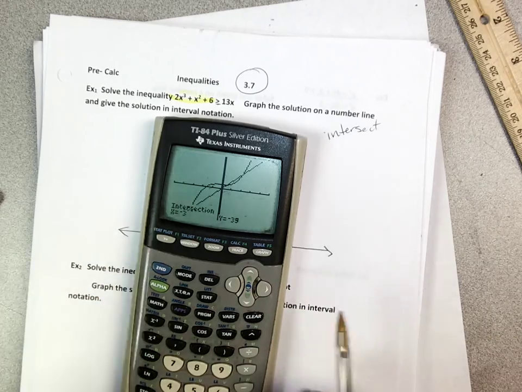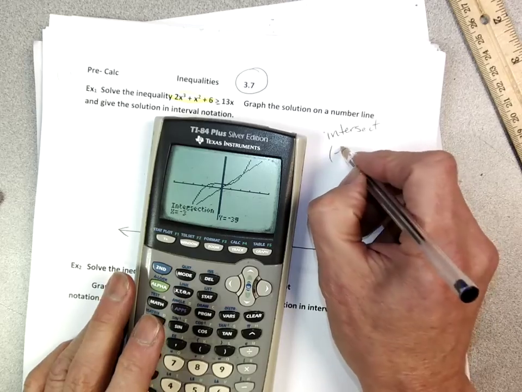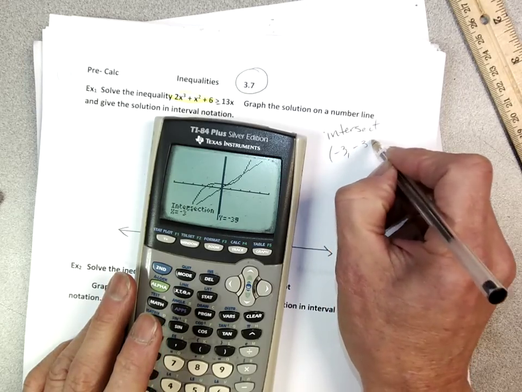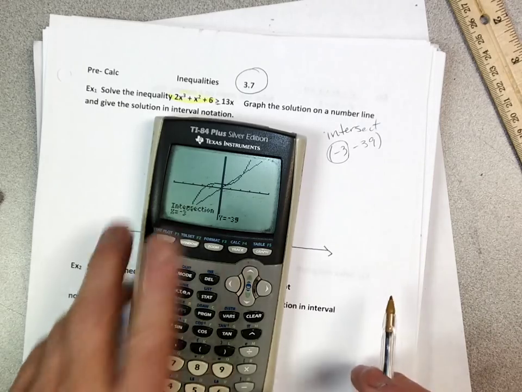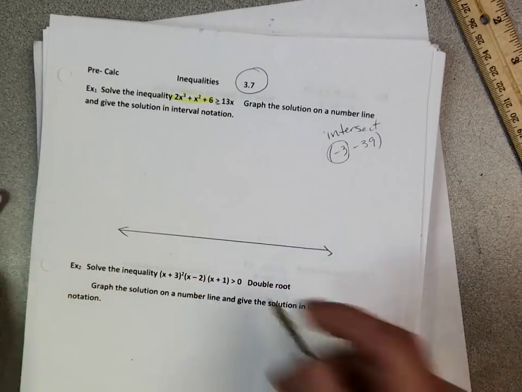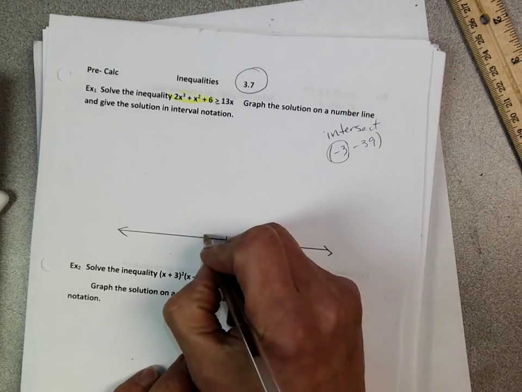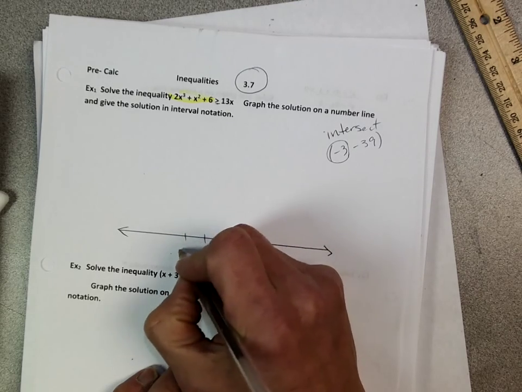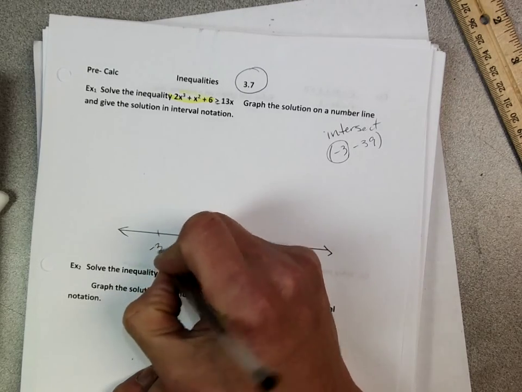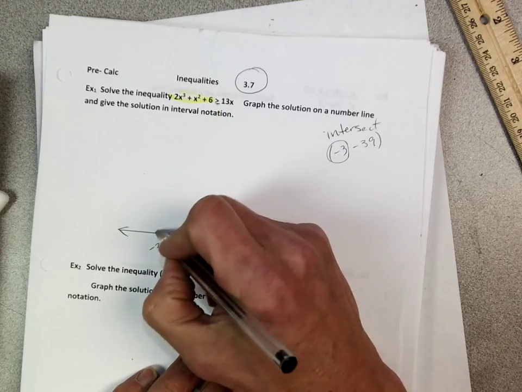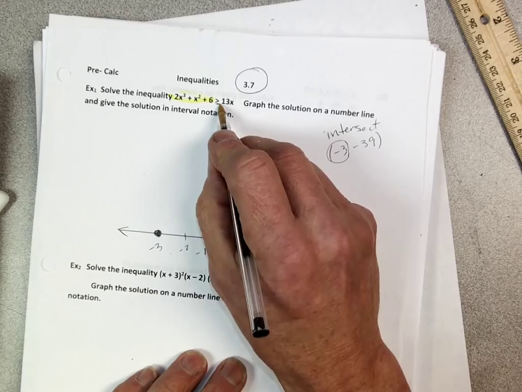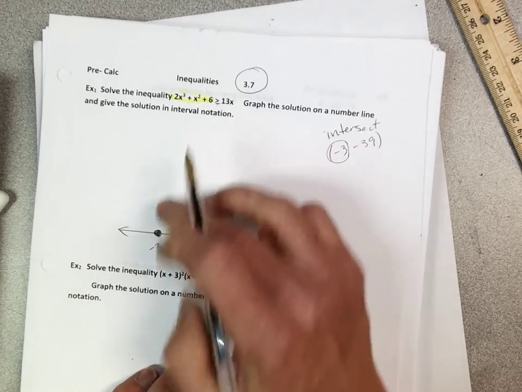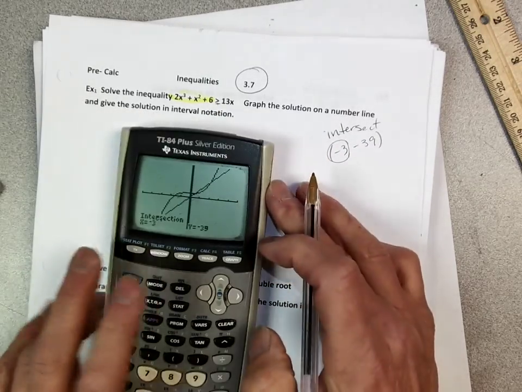Alright, they intersect at the point -3, -39. All we really care about is just the x value, -3. So on my number line, 0, -1, -2, -3, and I'm going to put a solid dot at -3 because it's going to be greater than or equal to. It equals it at -3 and it's greater than it all the way until this other point.